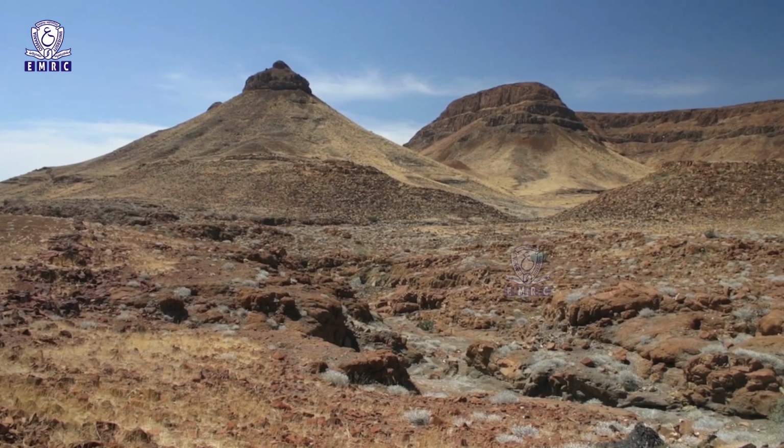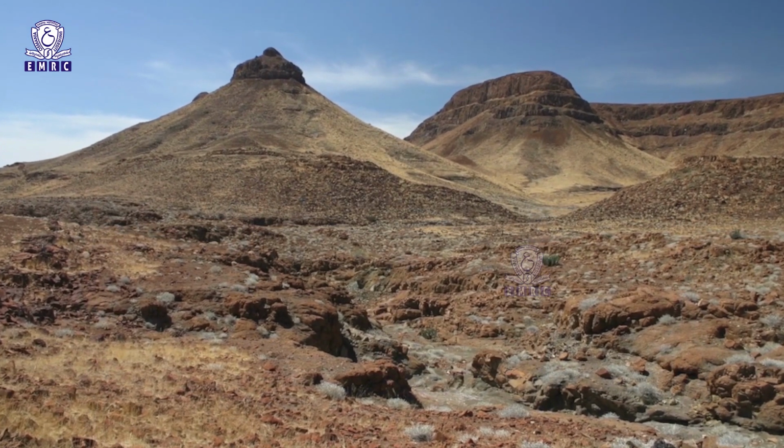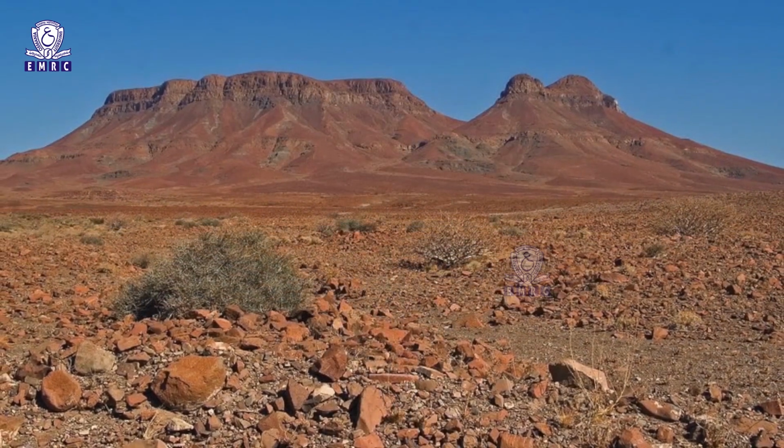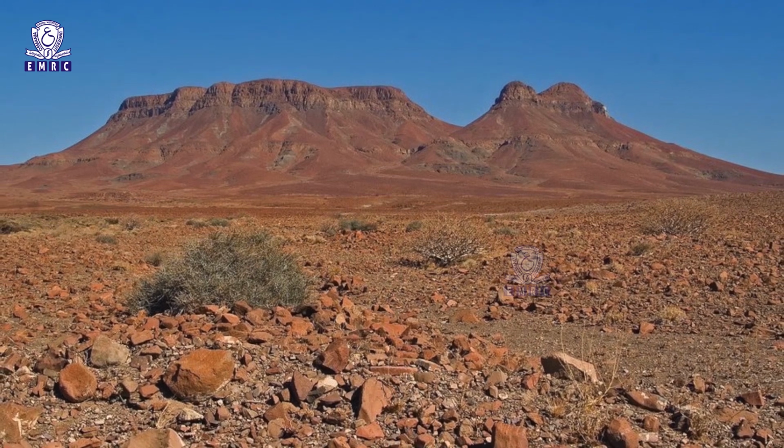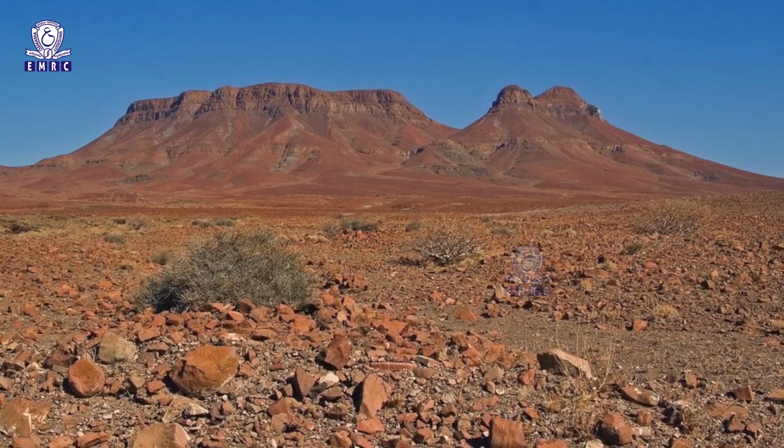Peneplain. Peneplain is a surface of low relief with isolated hills called inselbergs. They are usually made up of resistant rocks. Peneplain is more or less a plain area which is considered as the ultimate or final stage in the cycle of erosion.